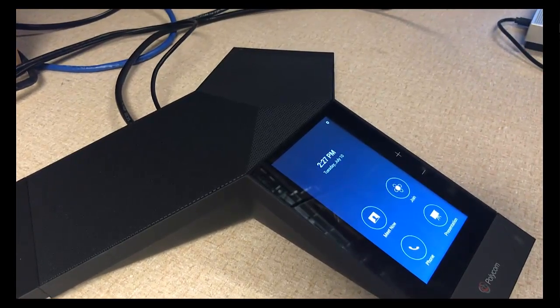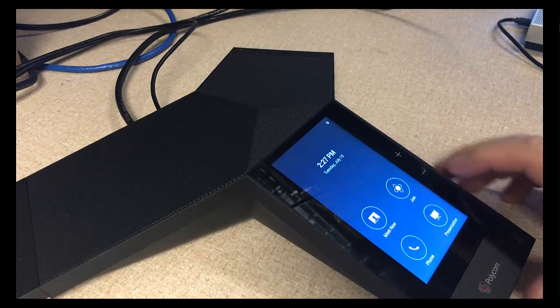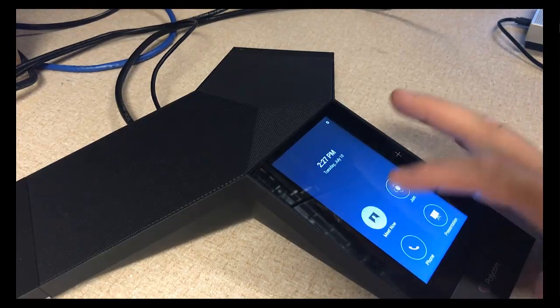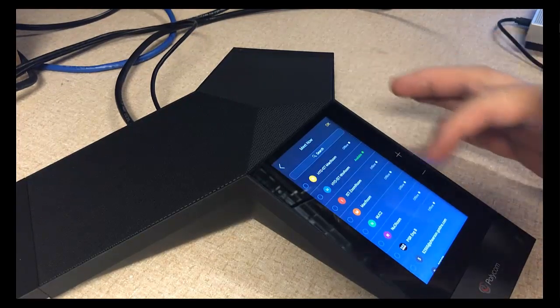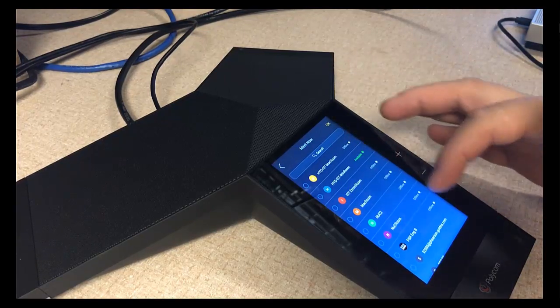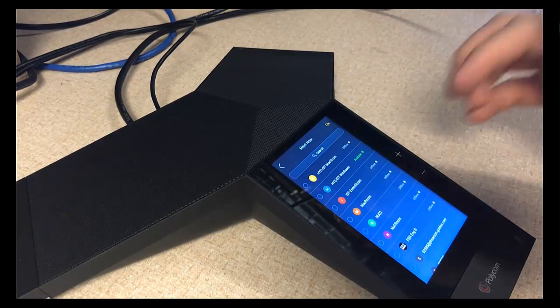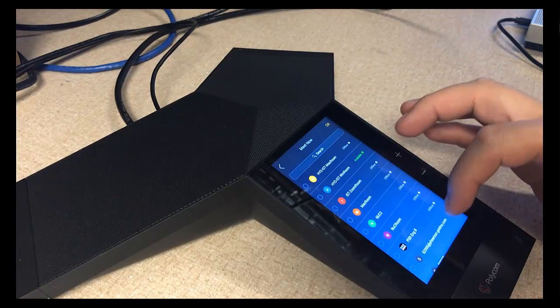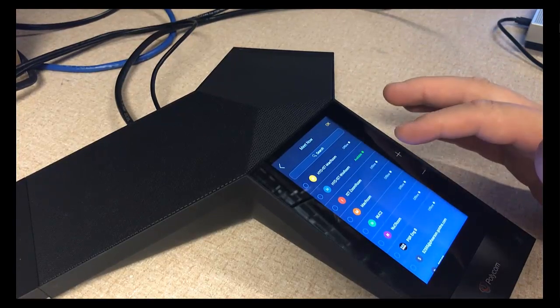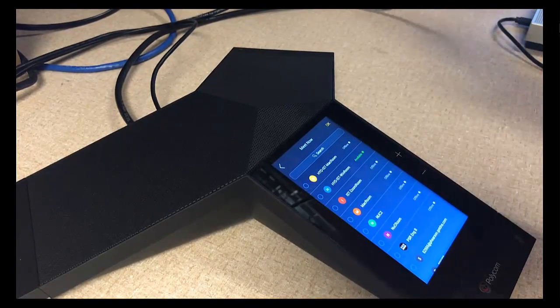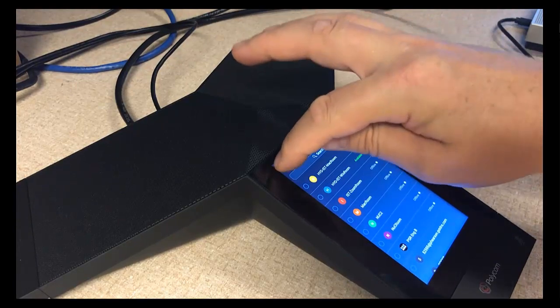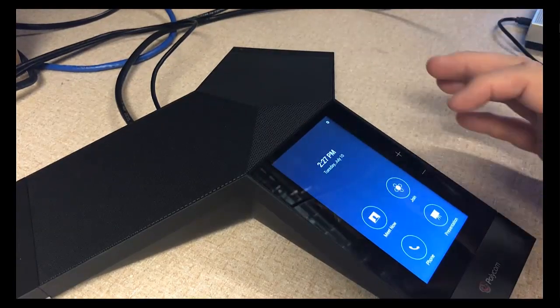The menus we see on the Trio: we can do a meet now, where we list some of our other users under our same account. In this case, I have a few others. This would start a room or start a conference. We can do a join.